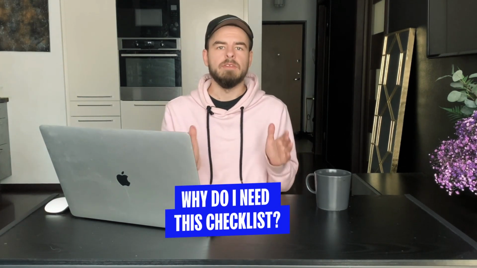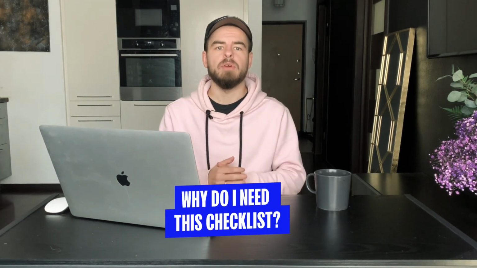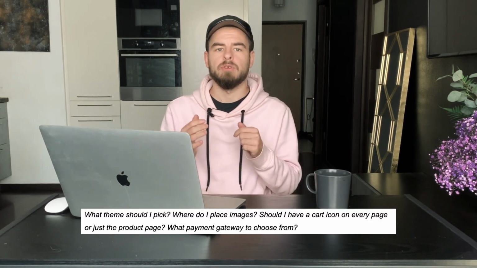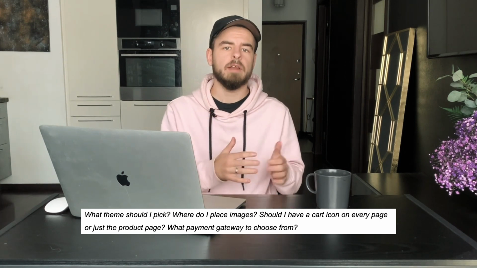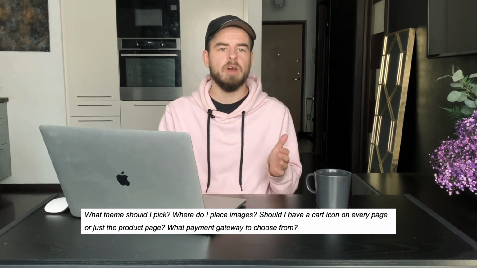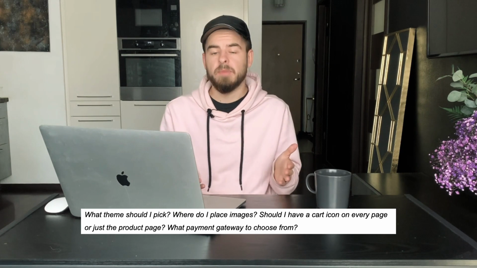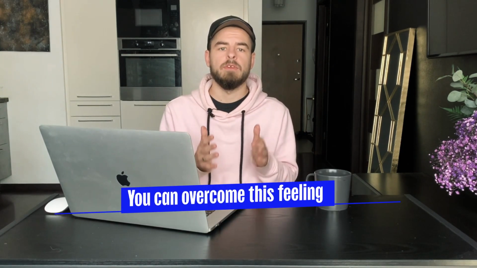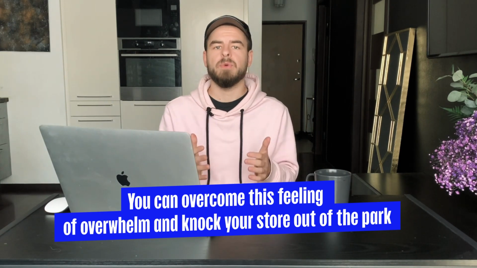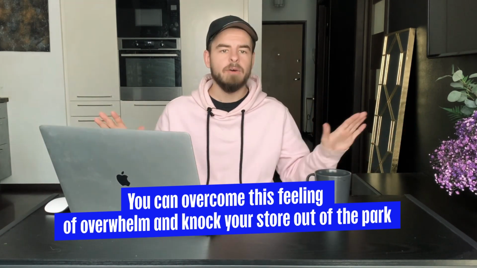So why do I need this checklist? Many aspiring e-commerce entrepreneurs feel overwhelmed by all the steps they have to take care of early on. A couple of questions you might have are: what theme should I pick? Where do I place images? Should I have a cart icon on every page or just the product page? And what payment gateway should I choose, right? With an e-commerce checklist, you can overcome this feeling of overwhelm and knock your store out of the park.